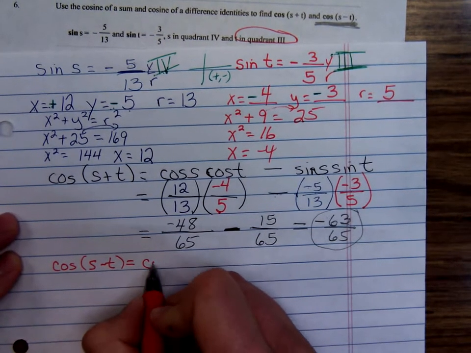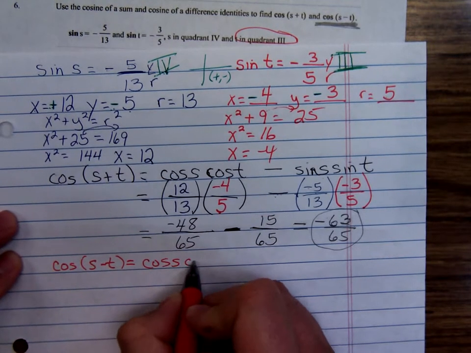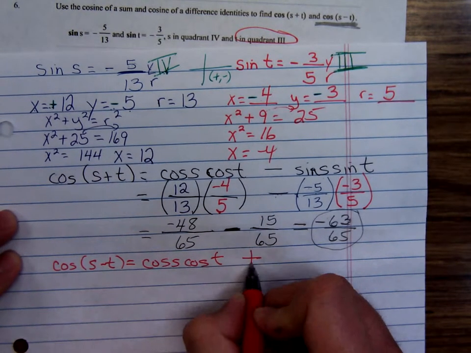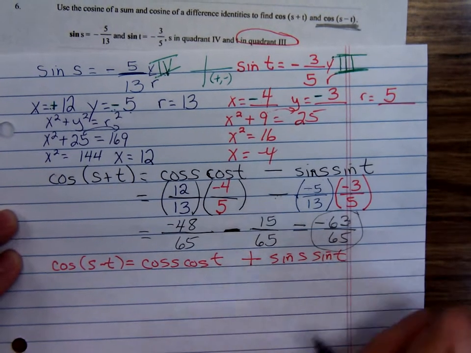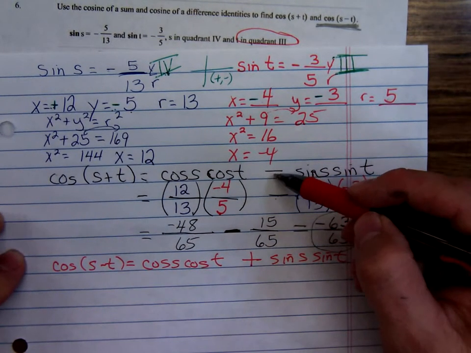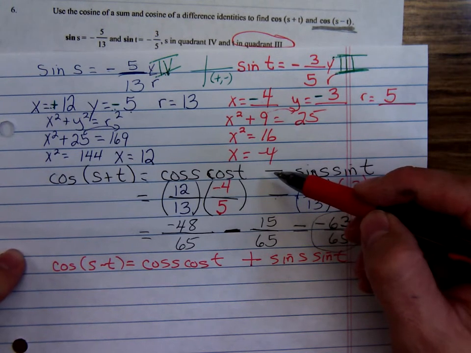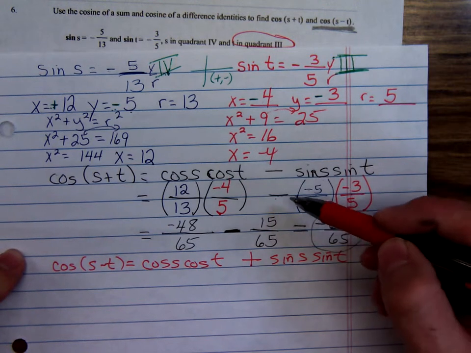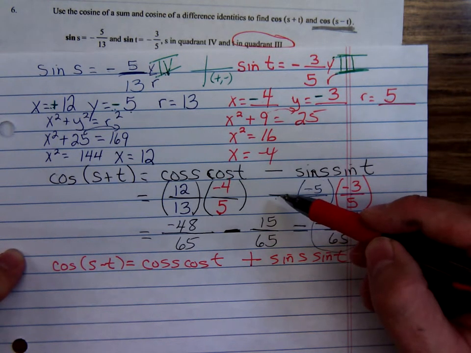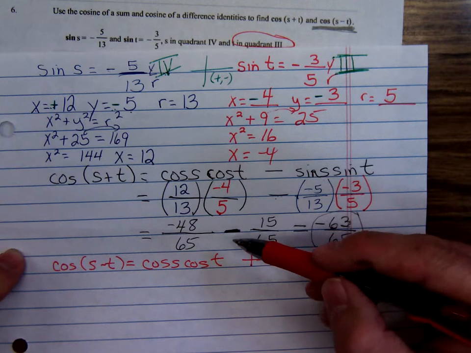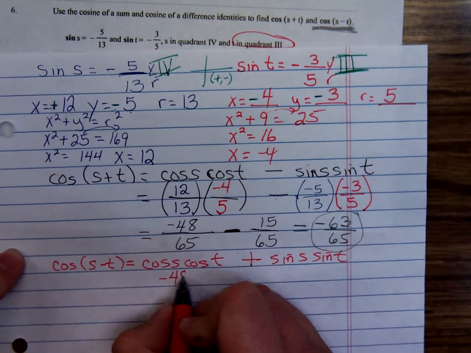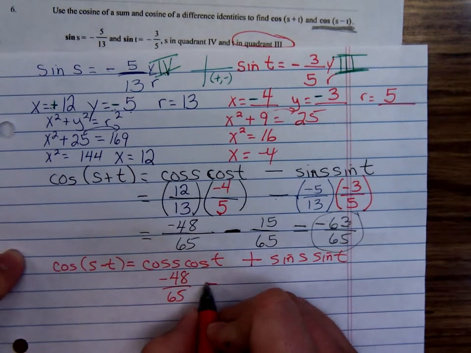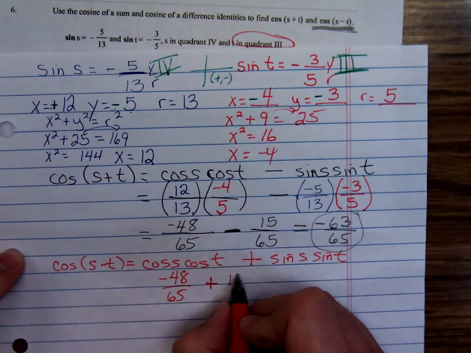You change that middle sign, so that would put a plus right here, which would put a plus there, which would put a plus here. Would it be negative 48 over 65 and a plus 15 over 65?